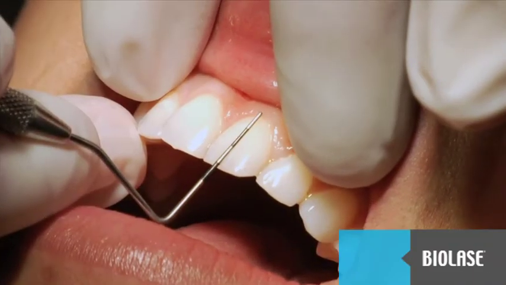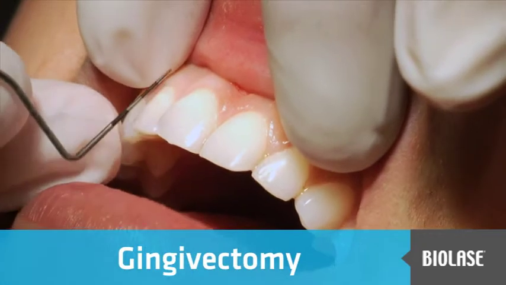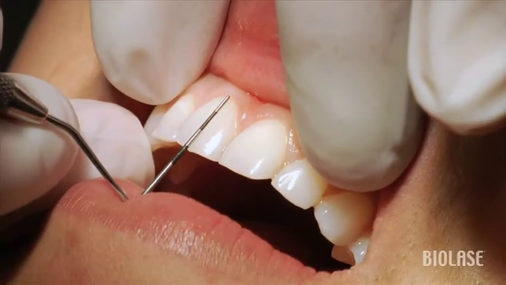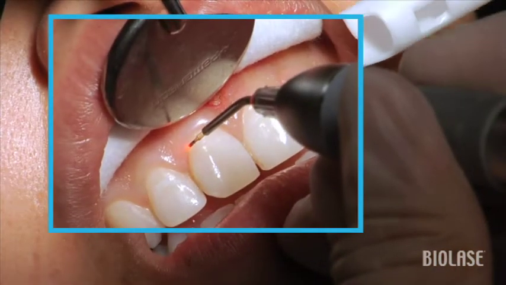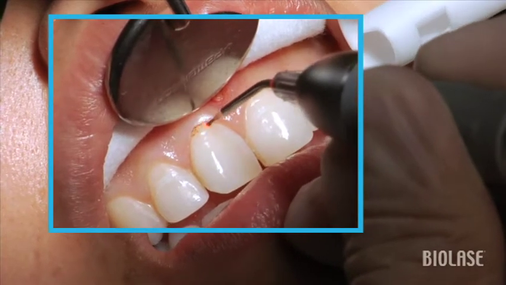A very common anomaly, especially among females, is that teeth number 8 and 9 are often asymmetrical, and in this case we see that tooth number 8 is about a millimeter shorter than tooth number 9. So we're going to use the iLase in the gingivectomy setting in order to correct this situation.